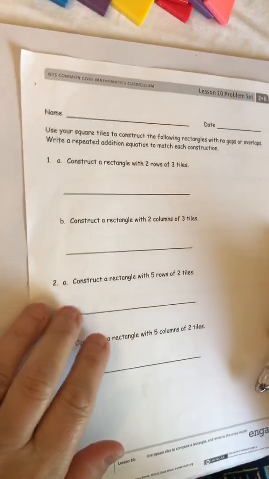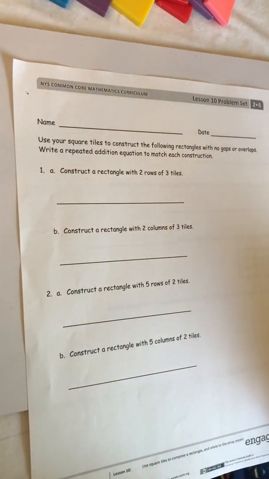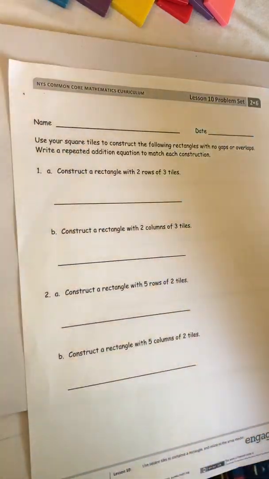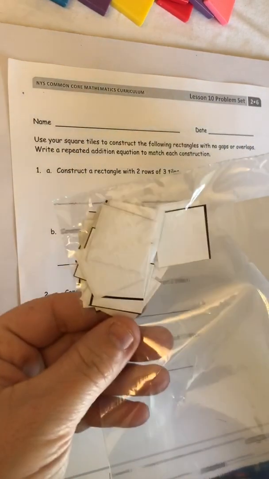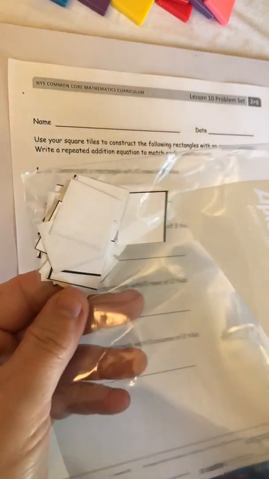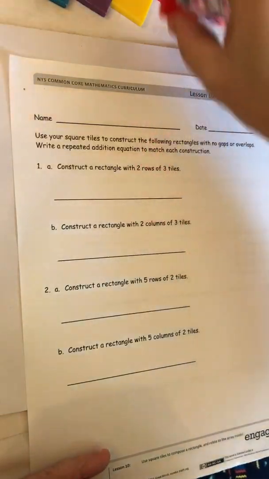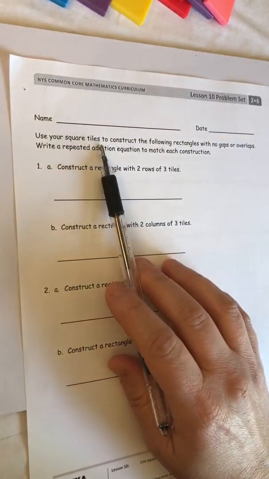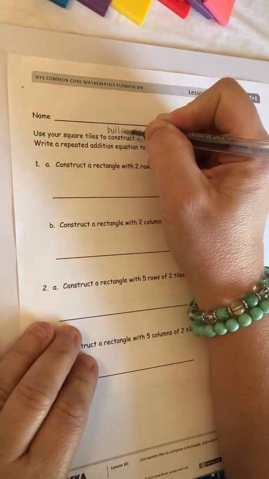Let's go ahead and take a look at problem 1A on our lesson 10 problem set. Use your square tiles. Now your square tiles are white. They look like this. You should have your baggie out. You should have all of these out. I am going to use colored square tiles because it's easier to see against my background, okay? Square tiles to construct. Remember, construct means build.